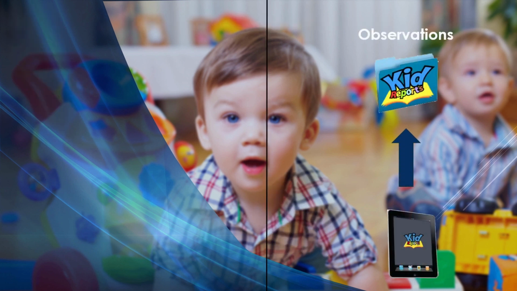In KidReports, you can record observations, which is in addition to the learning stories. So the observations will be the little bits of anecdotals or pictures or the learnings that are recorded on a daily basis for the child, which gets recorded in an online folder for each child separately. And then in the non-contact time, the teachers will also have the opportunity to create learning stories, which will also be all available through the system that is cloud-based.